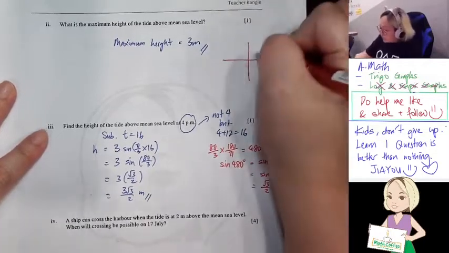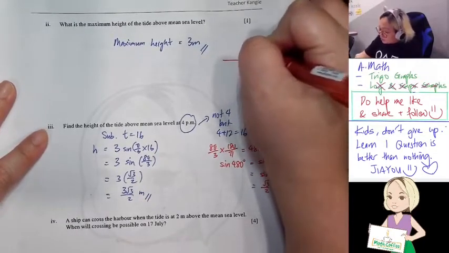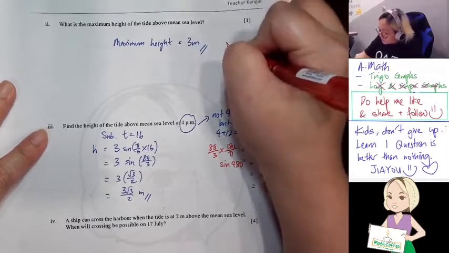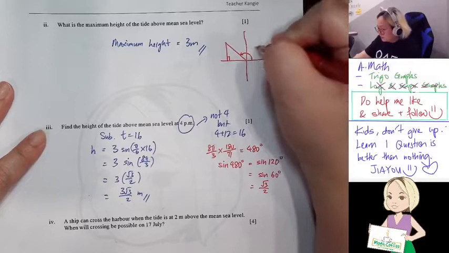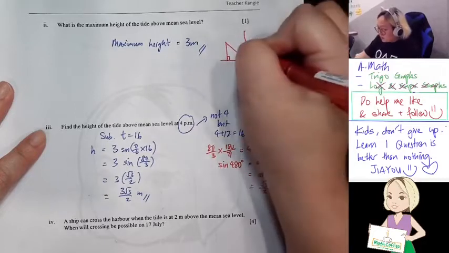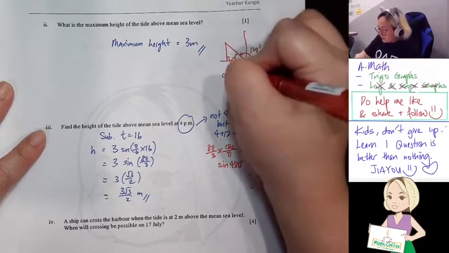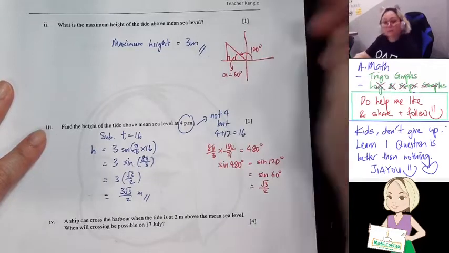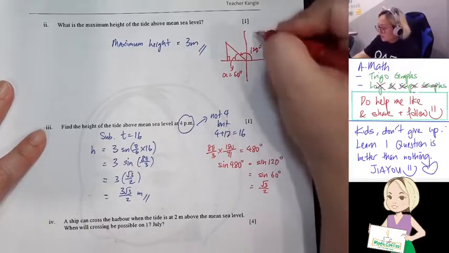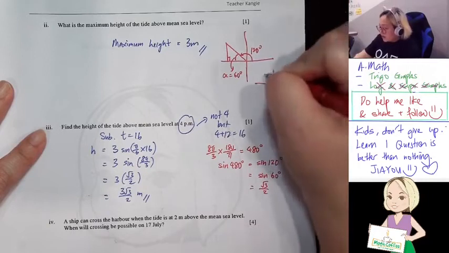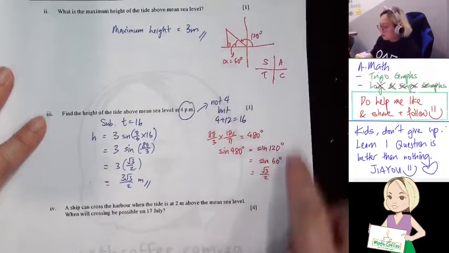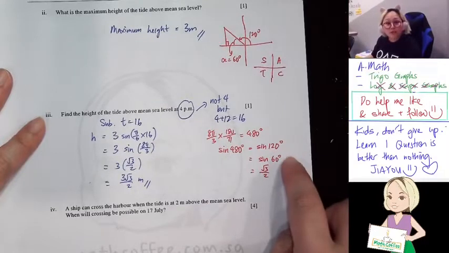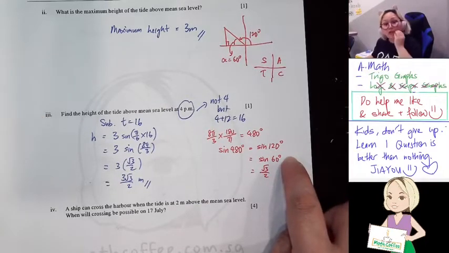Sine 120, where is your 120? 120 goes to the second quadrant. Correct? This is 120. And what is the basic angle? The basic angle is 60 degrees. And we know that, or ASTC, in the second quadrant, sine is positive. And that is why sine 120 is the same as sine 60 degrees. Their trigo ratio is the same.